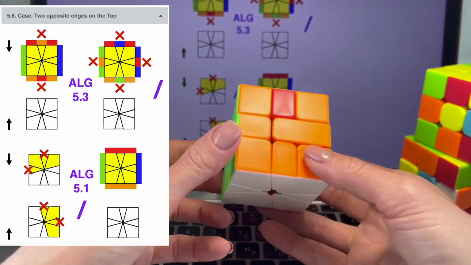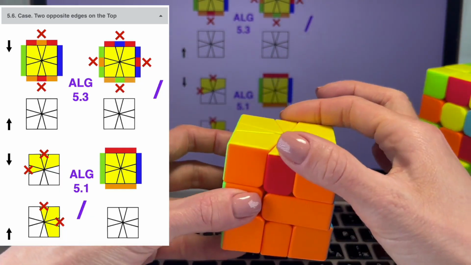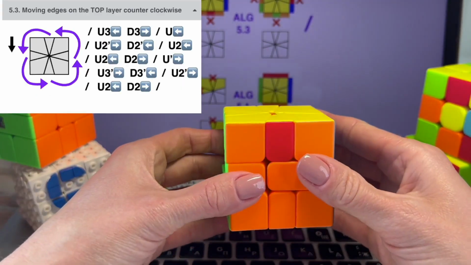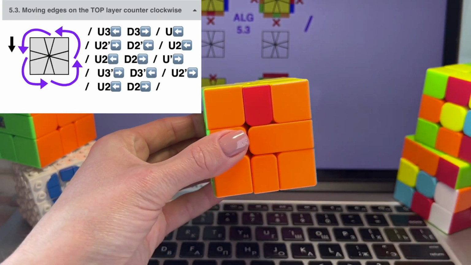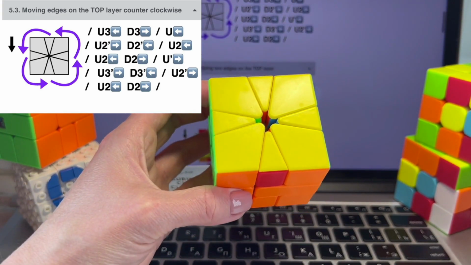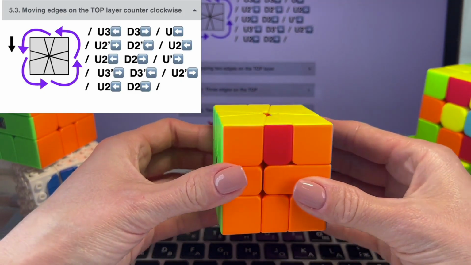Here it is, this situation. The bottom layer is solved, and on top there are two edges left that need to be swapped. We perform the 5-3 algorithm. The 5-3 algorithm rotates the edges on the top layer counterclockwise. I'm applying the algorithm.